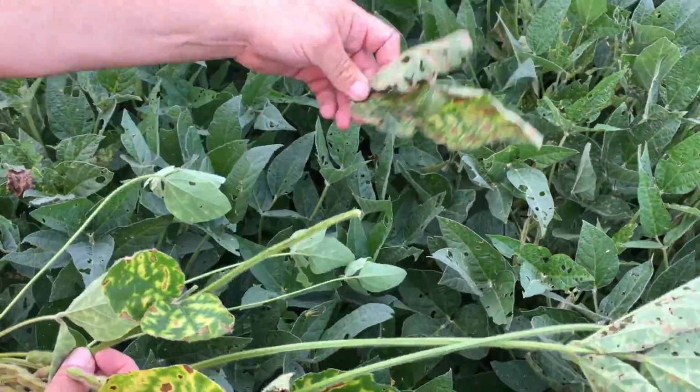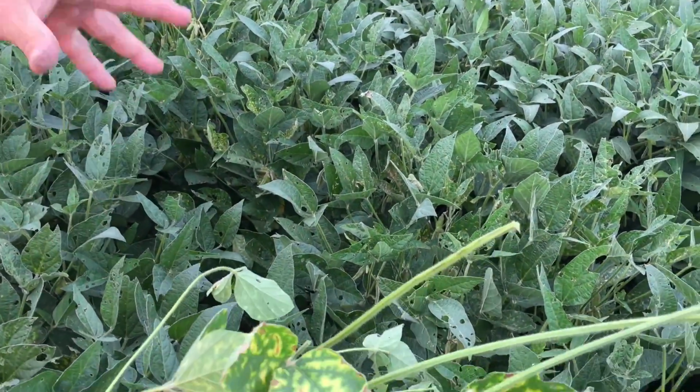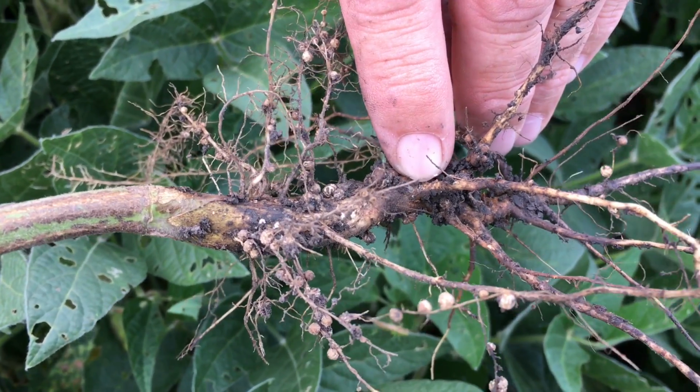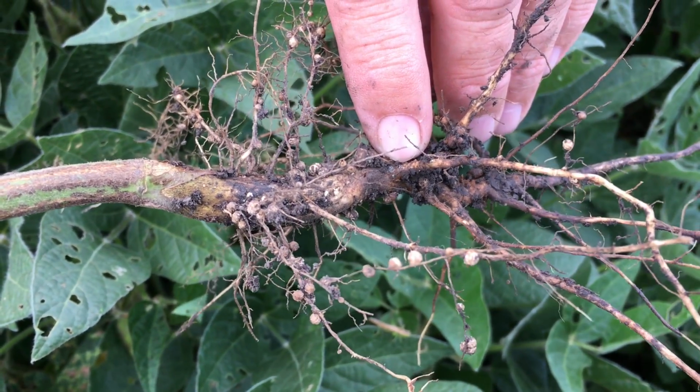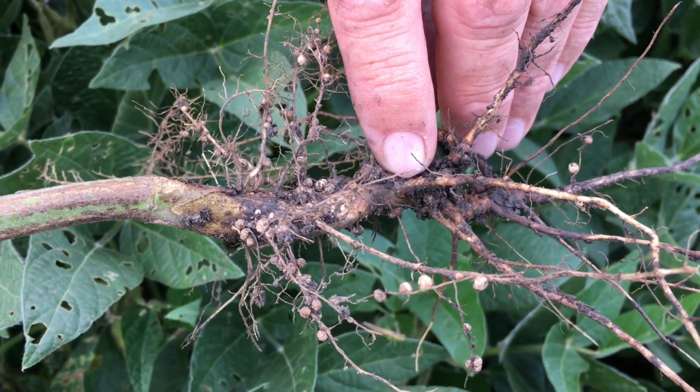So you explained the leaf symptoms of sudden death, but is that the disease itself, or how does the disease progress? It's actually a root disease. The infection takes place when it's a seedling during a cool, wet period. That's why you'll normally see it in the wetter parts of the field or compacted areas. The other thing that can really make it blow up is a high level of cyst nematode in the field.